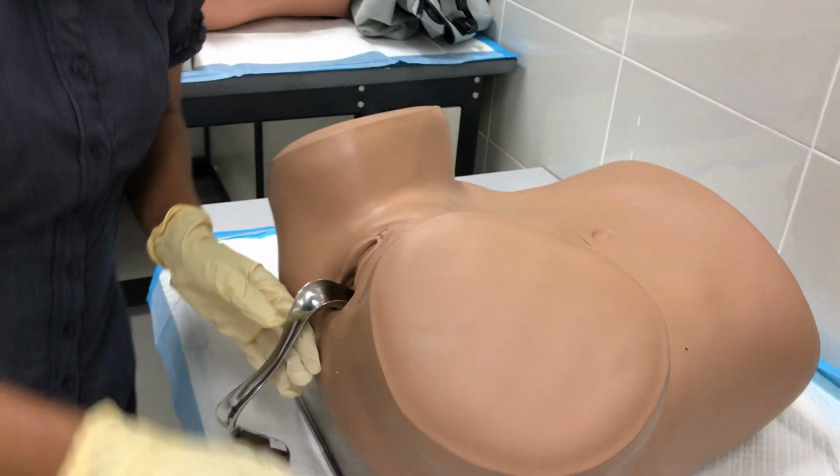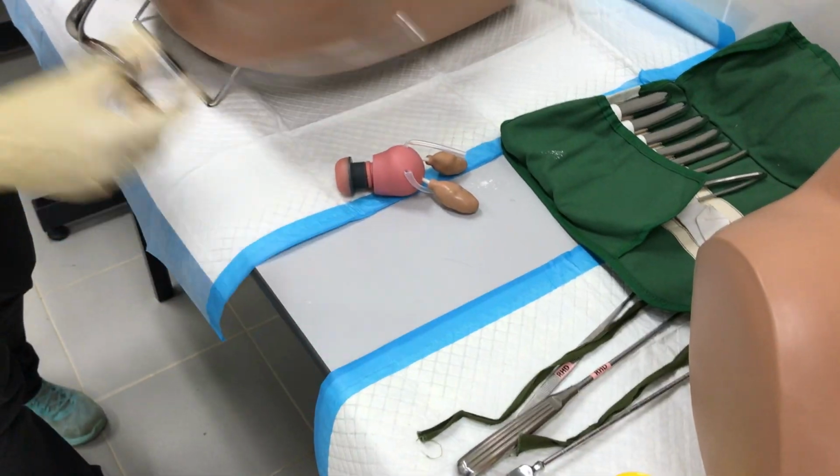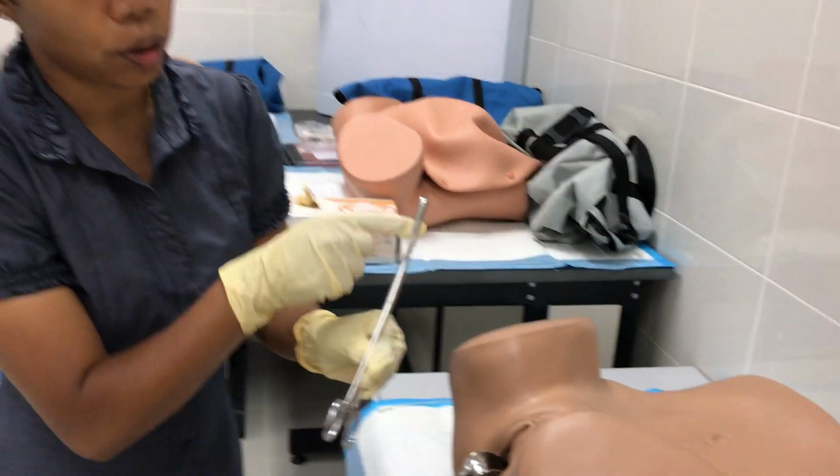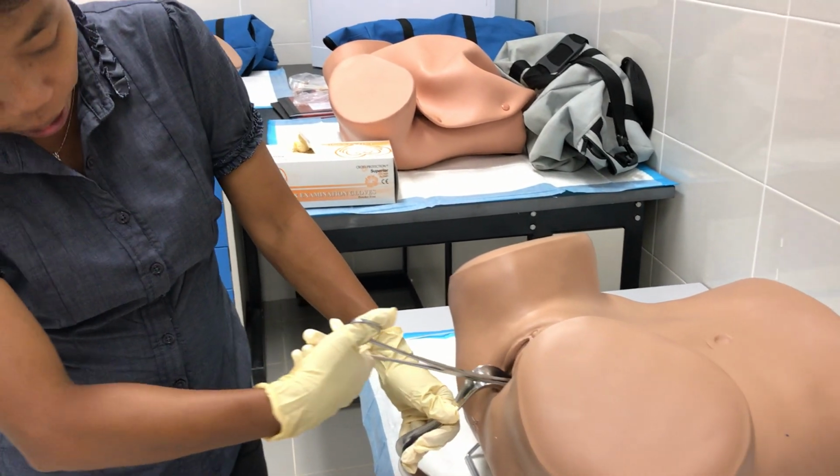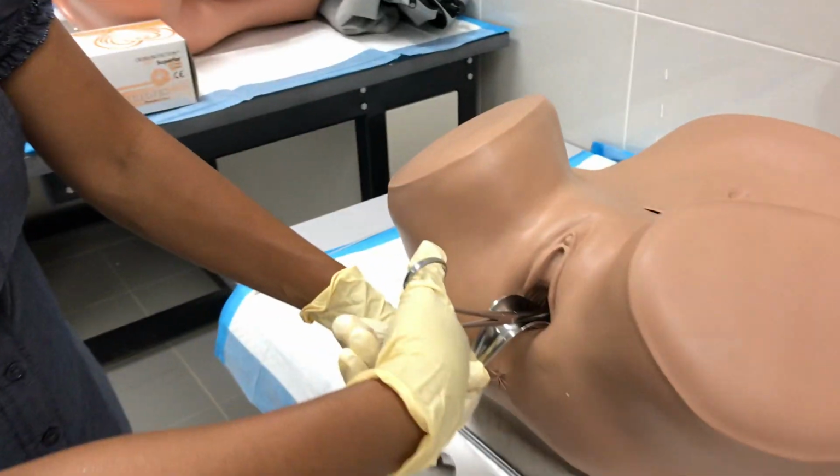Then you need to use a volsellum. This is a volsellum, a straight volsellum, so there will be the tip there. You have to clip it on the patient's anterior cervical os.